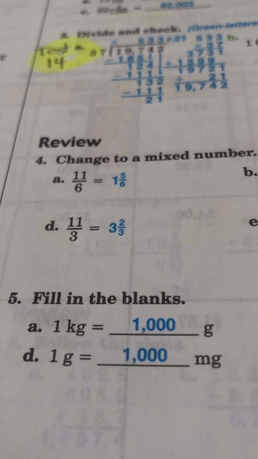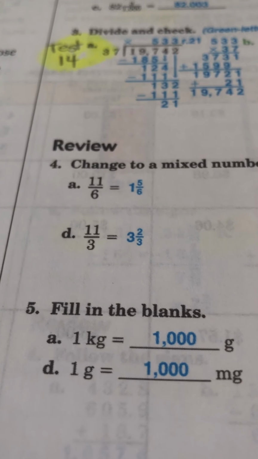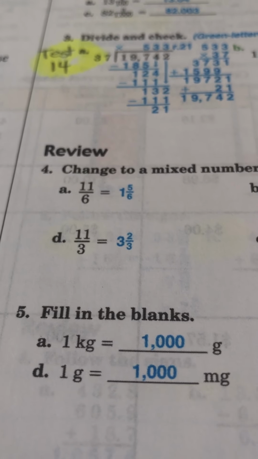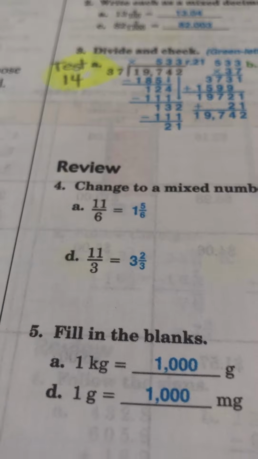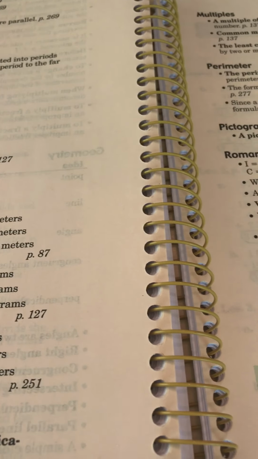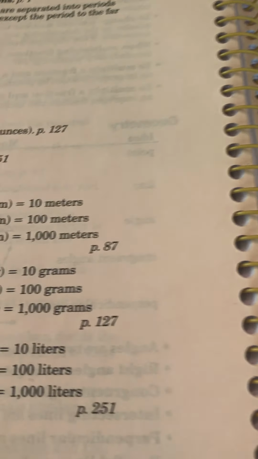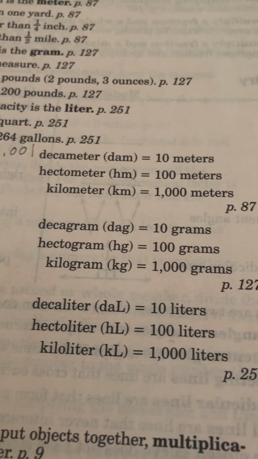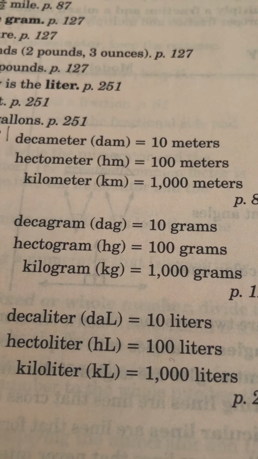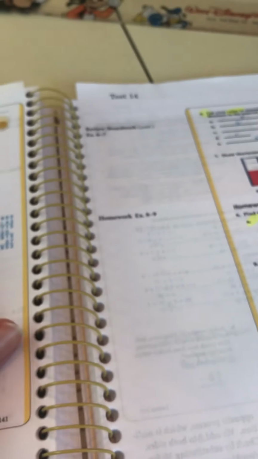Okay, let's go on down to fill in the blanks, okay? You see the answer, so that's going to be pretty easy, but guess what? Some of you may not know that 1 kilogram is 1,000 grams. Let me show you how to find out, okay? We're going to flip back to page 348, okay? And what did it say? 1 kilogram is how many grams? So let's go over here to kilo. You see that? Kilogram, right there. 1 kilogram is 1,000 grams. So page 348 will need to be your friend for number 5, okay?